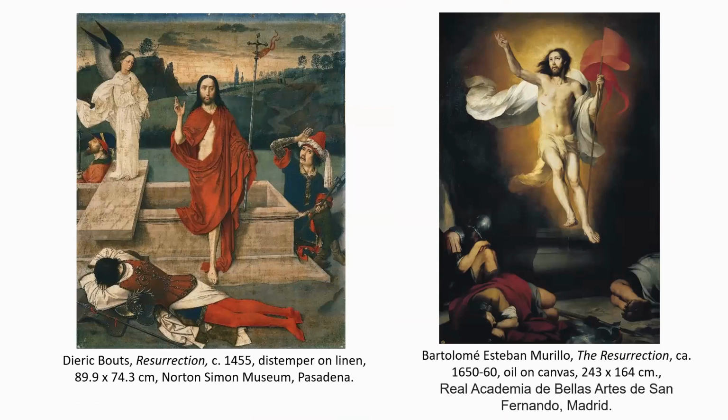I chose the Bouts resurrection because I love, again, Bouts. As you can see, I'm a real fan of early Netherlandish art, but I think it's a very beautiful painting. Again, it's an iconography which I believe goes back to the catacombs, but there are different versions of it. But would you like to tell us about the Murillo painting, Richard, since we haven't got very much time, and I'd like to give some time to the audience to ask questions if they'd like to.